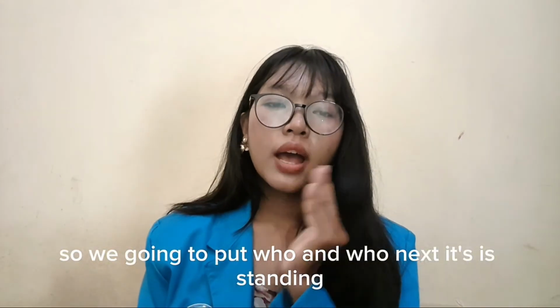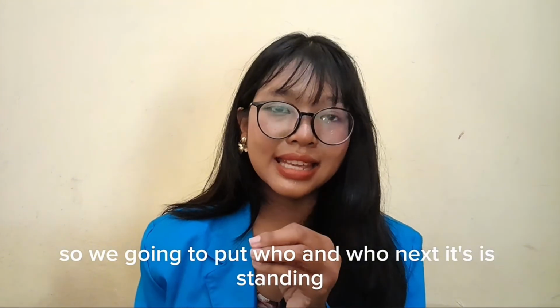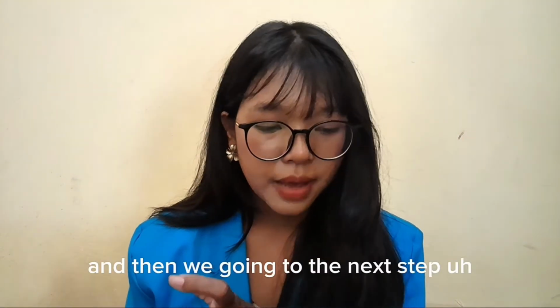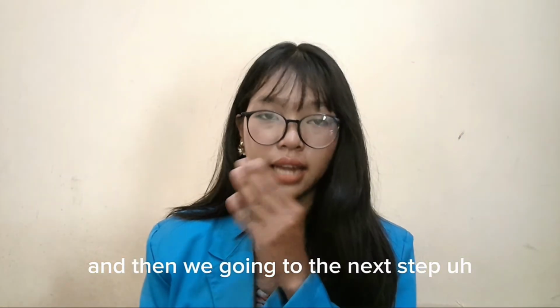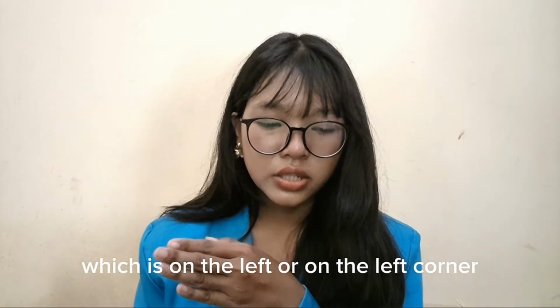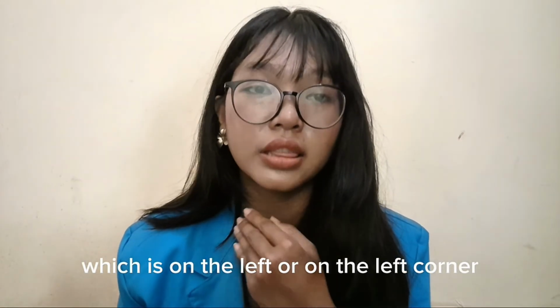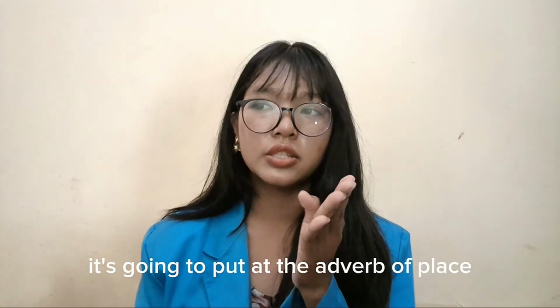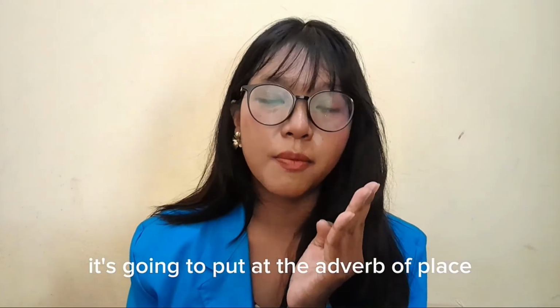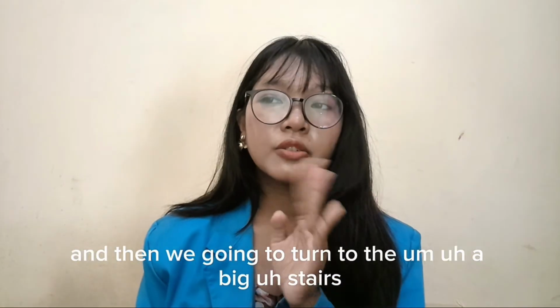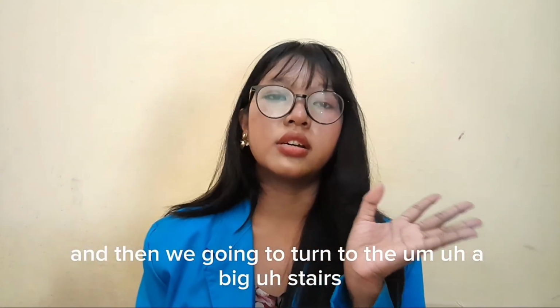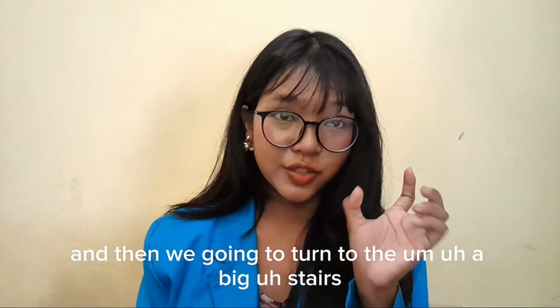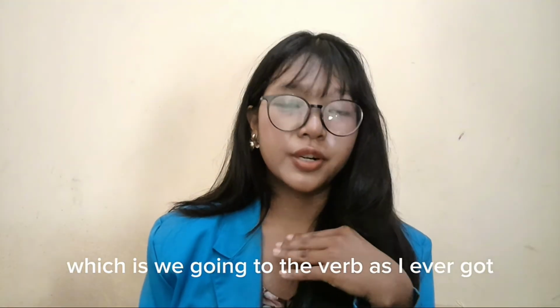And after "who", next is "is standing", which is going to be the verb. Then we go to the next step, which is "on the left corner", and it's put at the adverb of place. And then we turn to the big stairs, which goes to the verb, "has ever got".